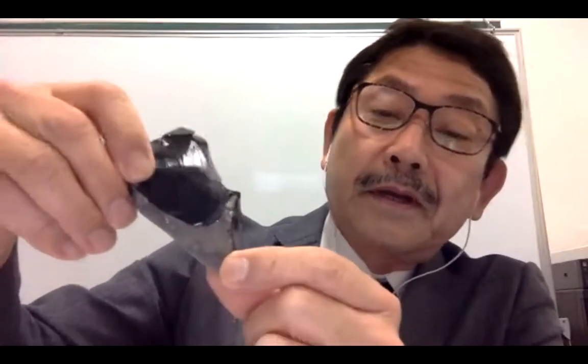But as time passes, the surface becomes like this. So you don't have any indication of being worked, even though it's pointed, and it doesn't look artificial. But actually, this is artificial because it's been taken off from the original rock, original nodule or core, I should say.